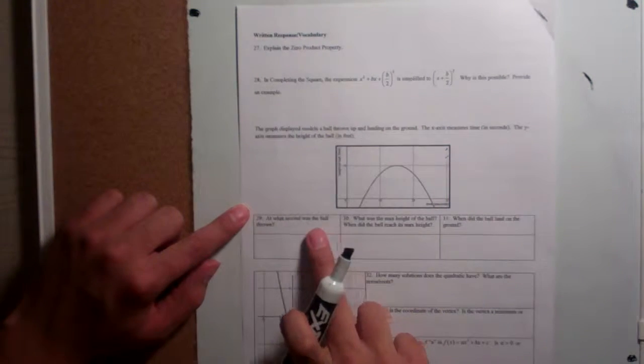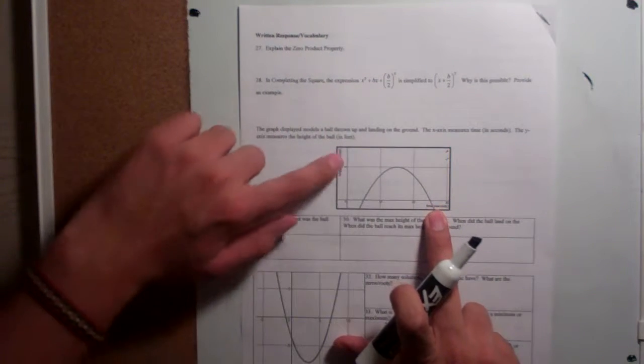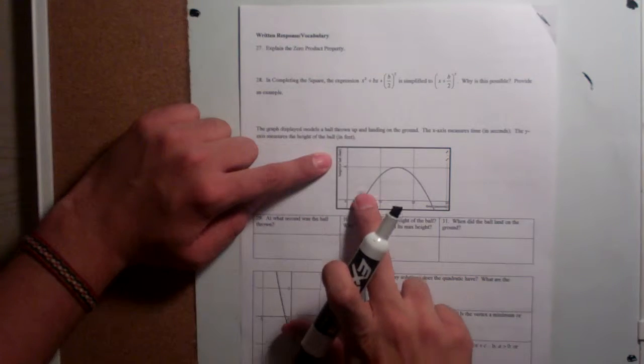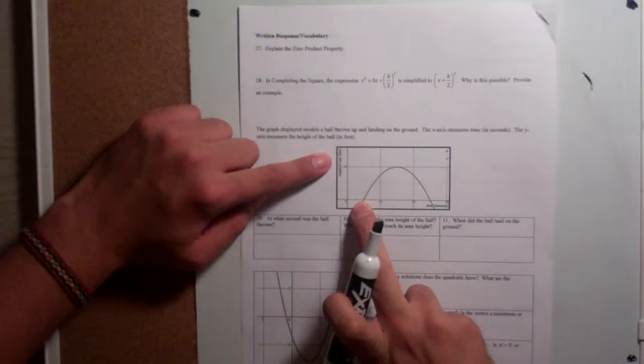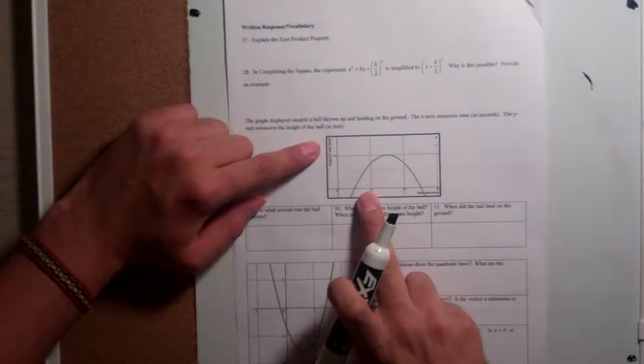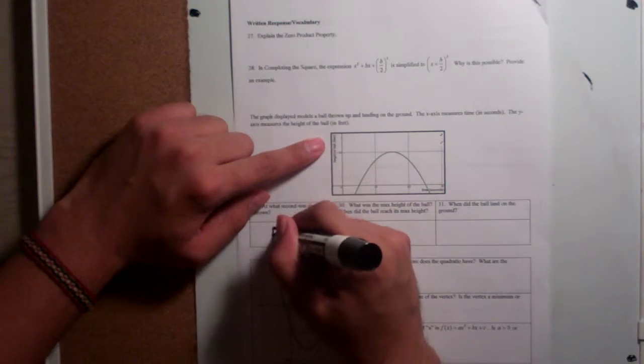So at what second was the ball thrown? So over here we have time and we have height. So when it hits the ground, that is when it's being thrown. So when it's being thrown over here, looks like it's directly in between 0 and 10. So for here, this would be 5. That is when it was thrown.